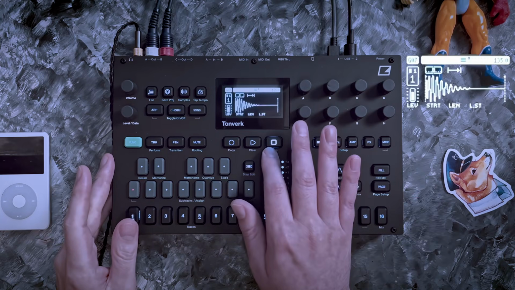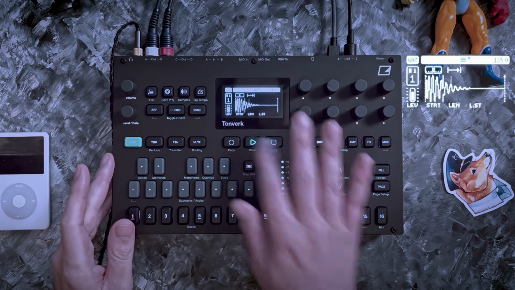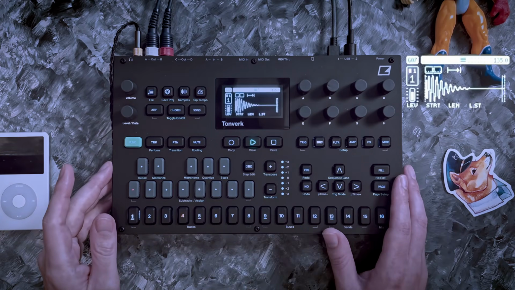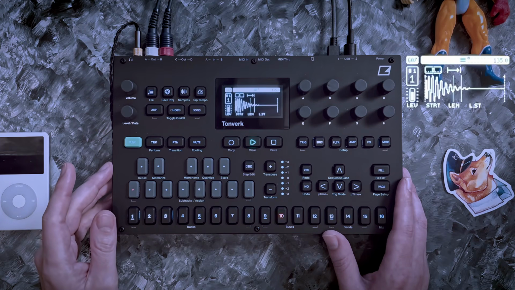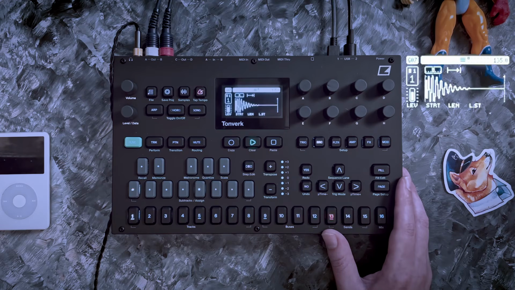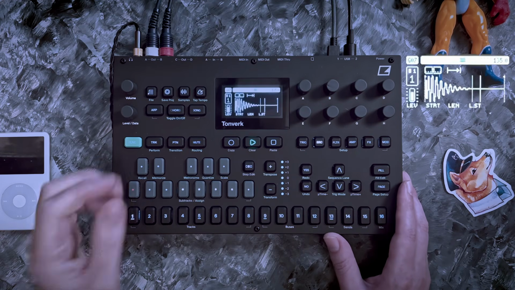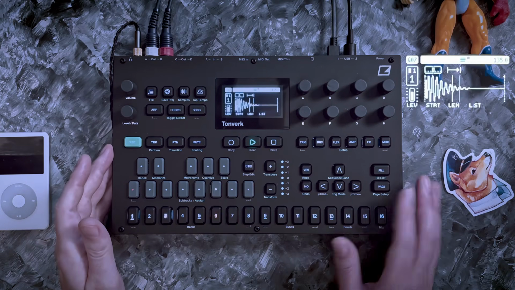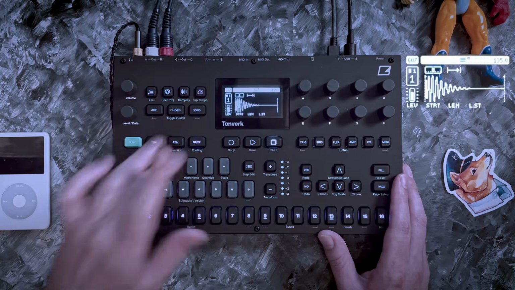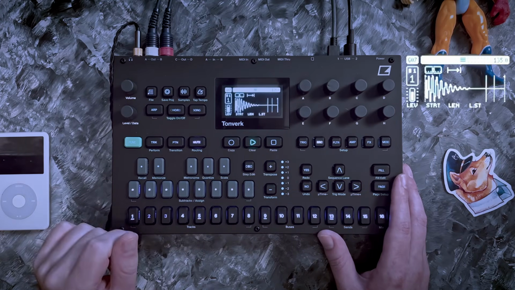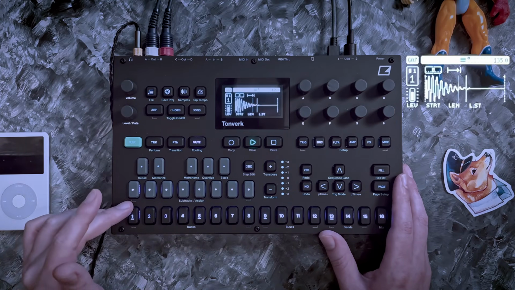I have this techno pattern. It's fairly simple. It's one subtrack with drums.